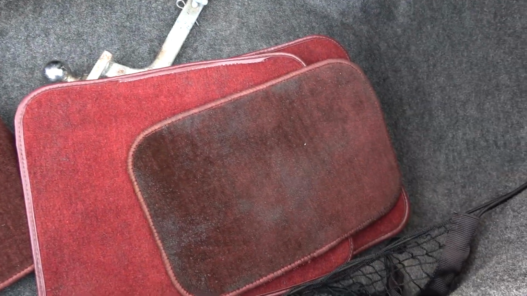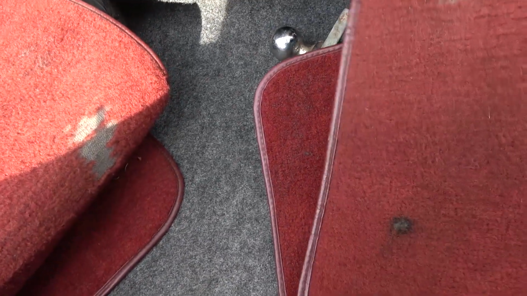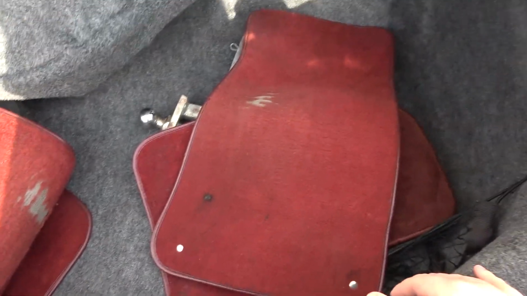So we have the rear floor mats here. There you go. We have extra floor mats that the previous owner was just laying in the front. There you go. Oops. There we go. This is the front passenger floor mat.